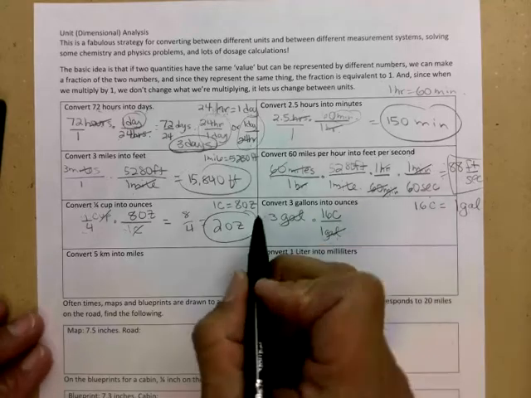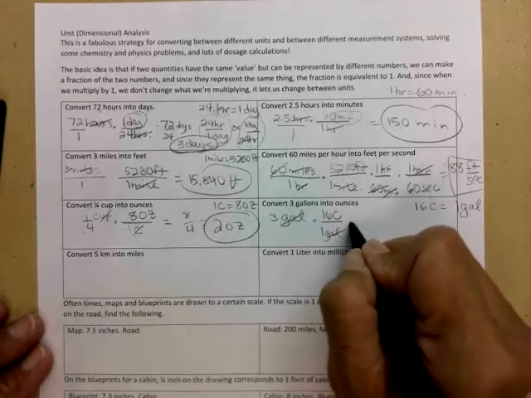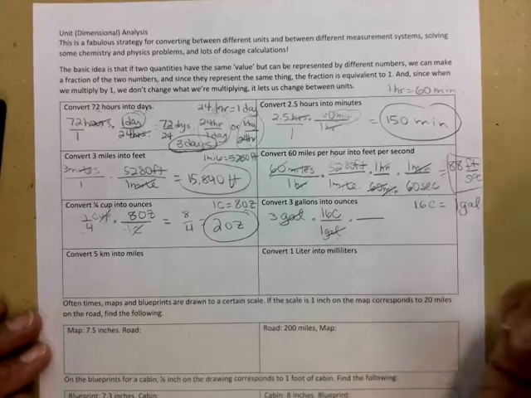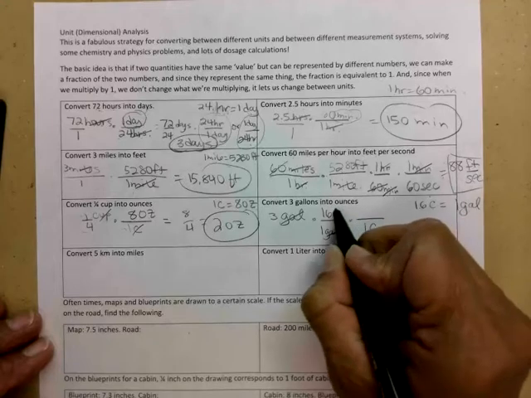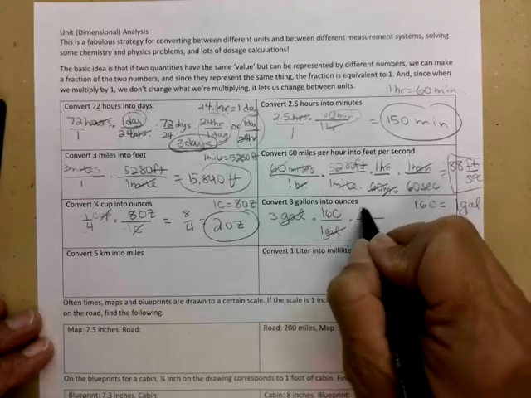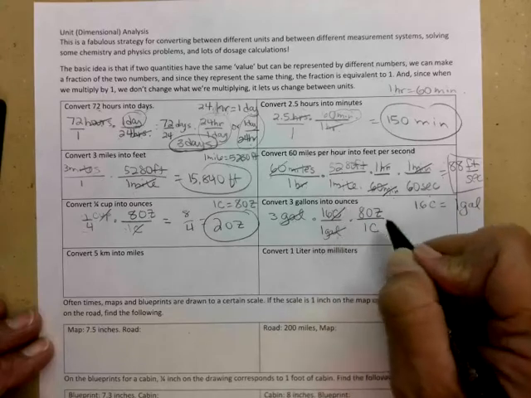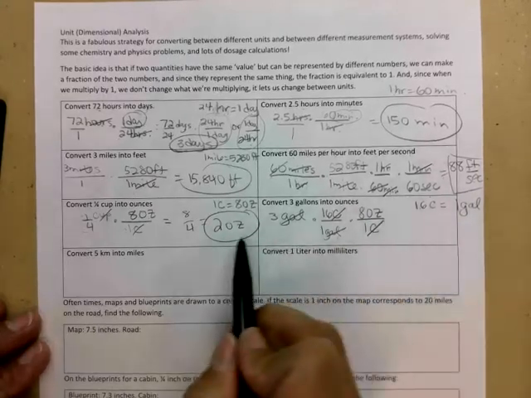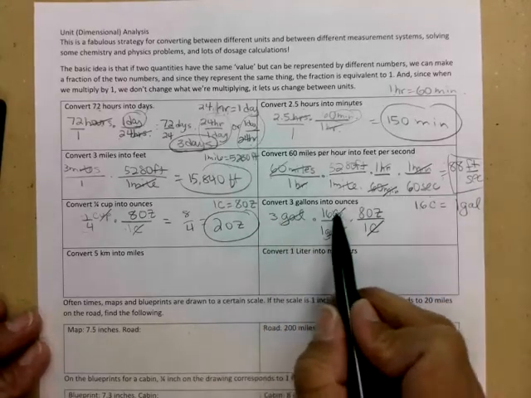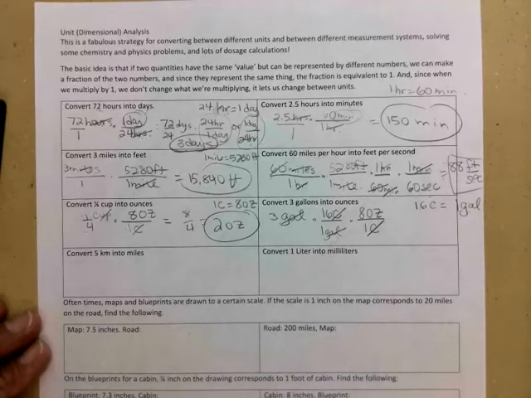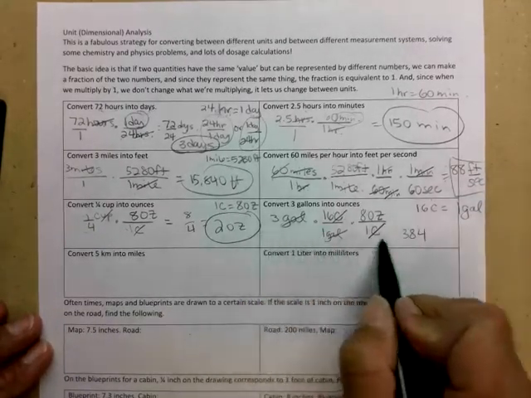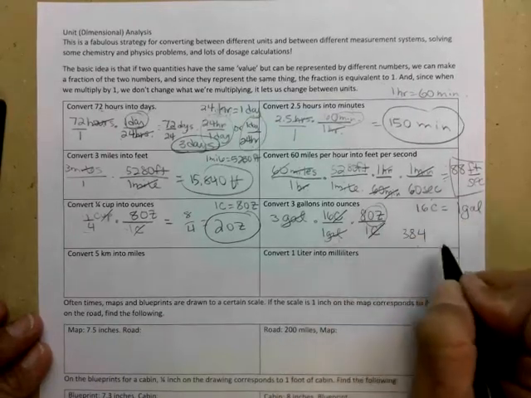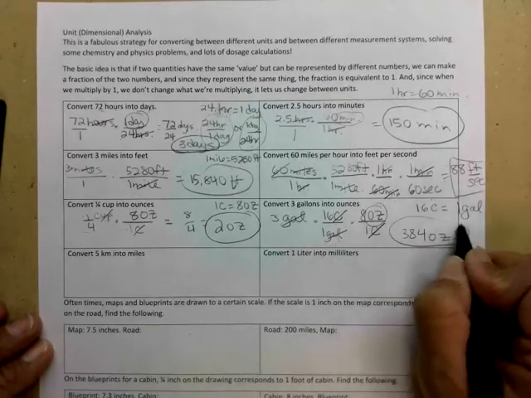I want to get to ounces. 1 cup is 8 ounces, so how do you think I'm going to write that fraction? Who goes on top, who goes on bottom? Right, so I want the 1 cup on bottom so it can cancel. 8 ounces on top to get to the units I want. And then I'm going to multiply across. So 3 times 16 times 8 is 384. Denominators are all 1, so I don't need that. And the units that were left were the ones I wanted. Ounces.